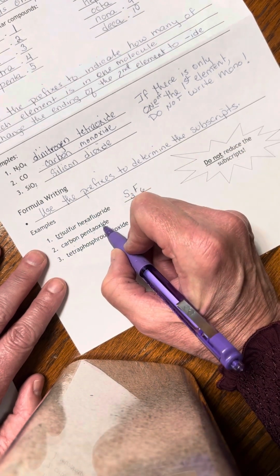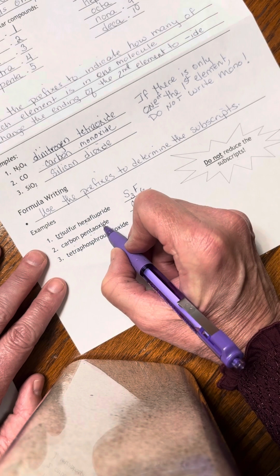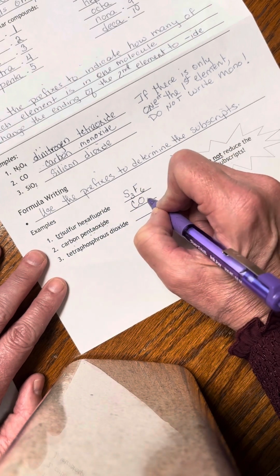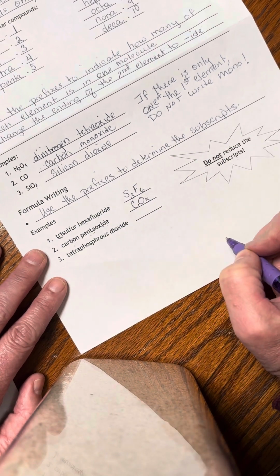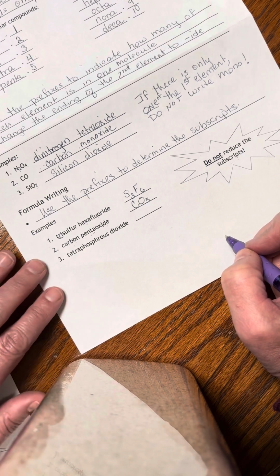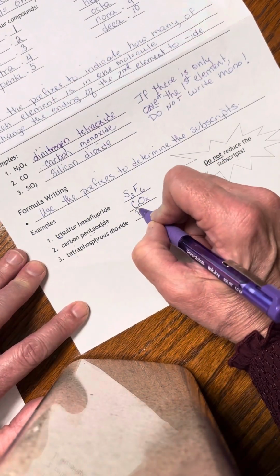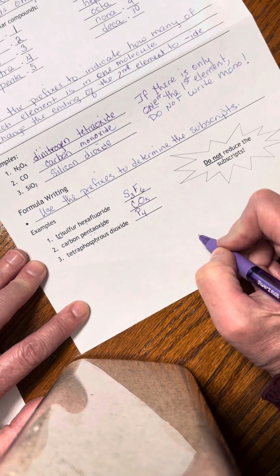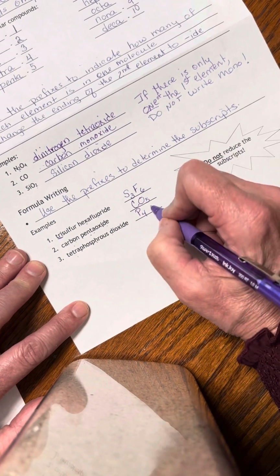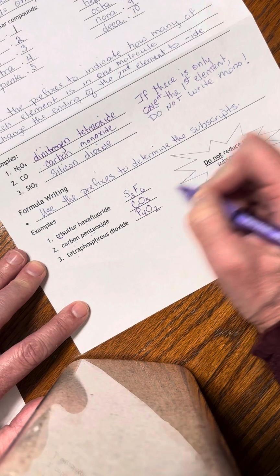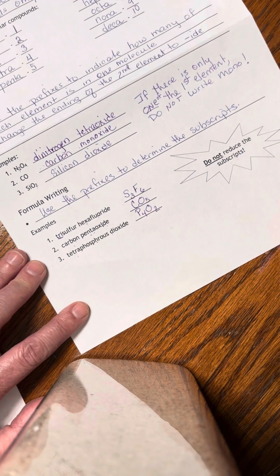But for the second element, pentaoxide tells us we have 5 oxygens. The last one here, tetraphosphorus, tells us we have 4 phosphorus. Dioxide tells us we have 2 oxygens.